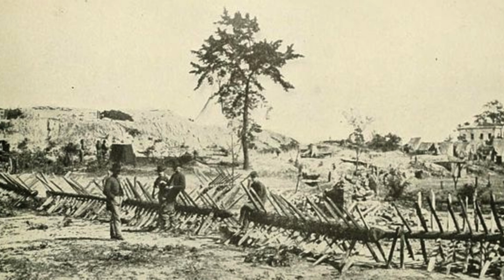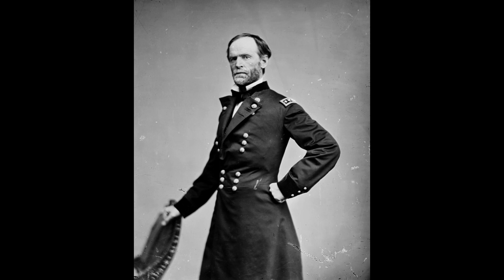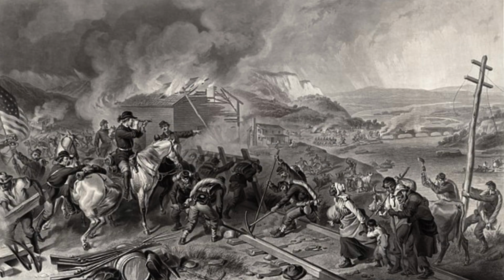And in November, Union General William Tecumseh Sherman led his march to the sea from Atlanta to Savannah, Georgia. It was a daring move, and one that would go down in history as a pivotal moment in the war. As Sherman's troops marched through Georgia, they destroyed Confederate infrastructure, leaving a path of destruction in their wake. The march to the sea was a bold move, and it sent a clear message to the Confederacy that the Union was determined to win the war at any cost. It was a brutal campaign, but it was also one that would ultimately lead to Union victory.